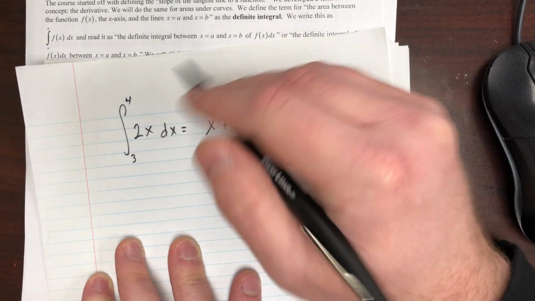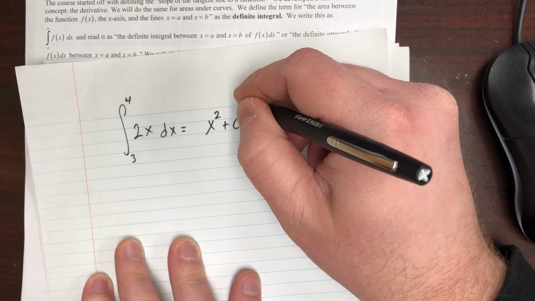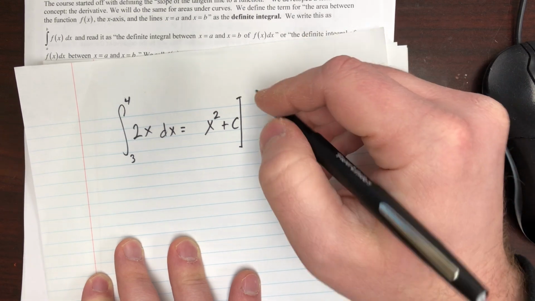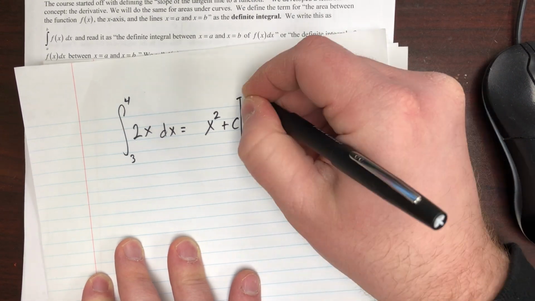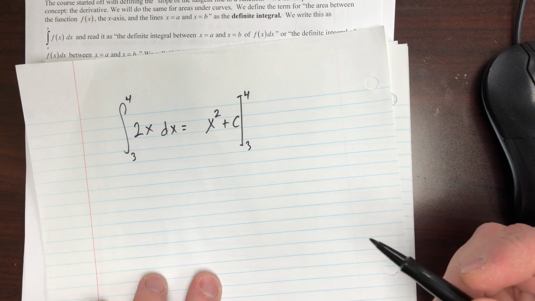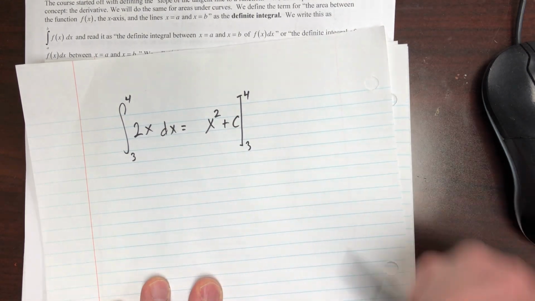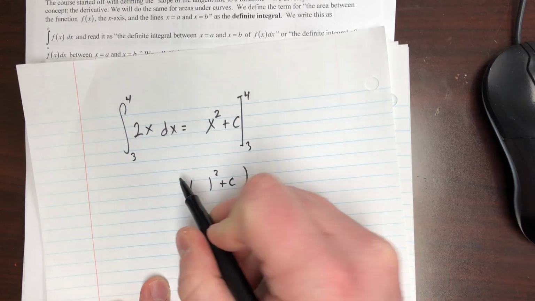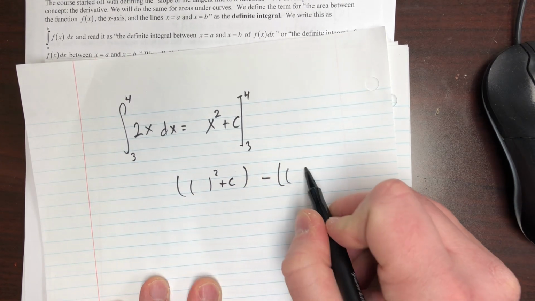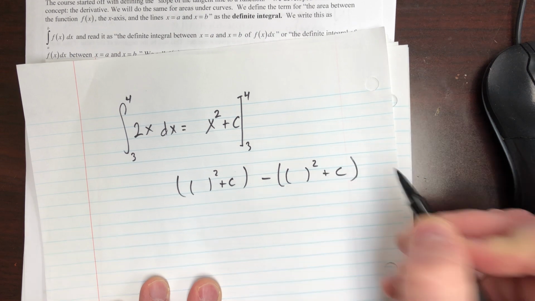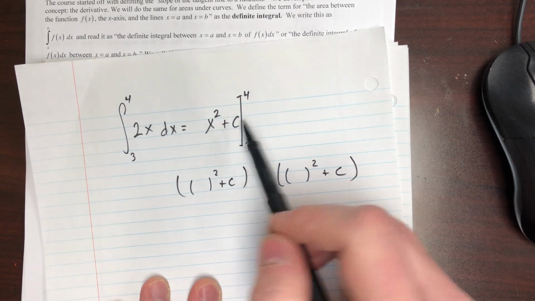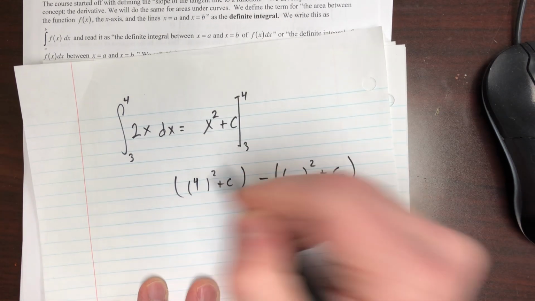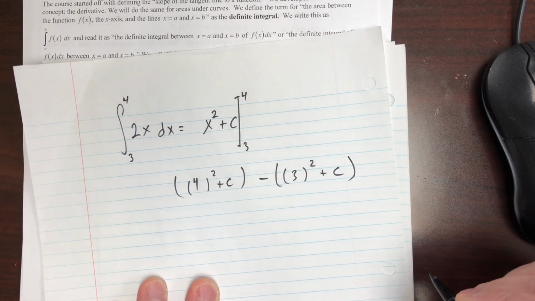So the way that we notate this now is we draw a line. Sometimes people like to box it off like that. 3, 4. And the way that this works is we're going to take this expression, take x squared plus c, and subtract them. I'm going to plug in 4 to the first one and 3 to the second one.